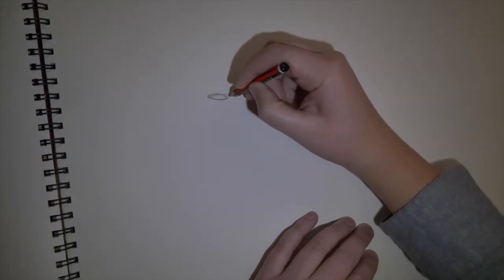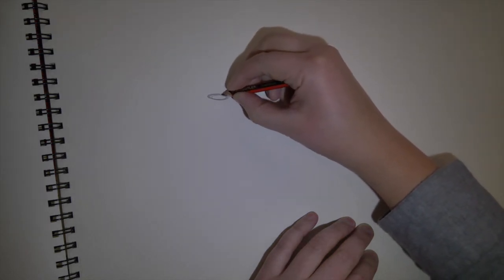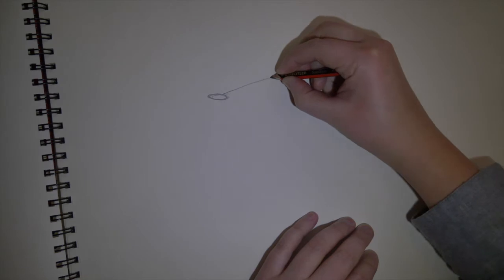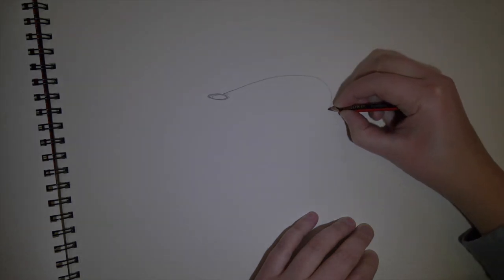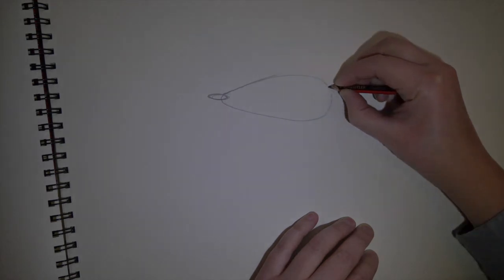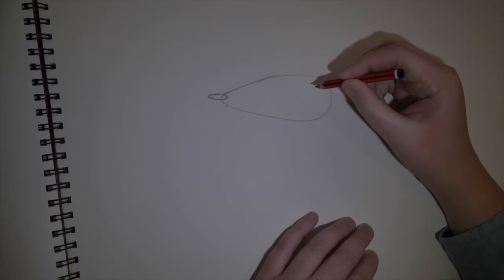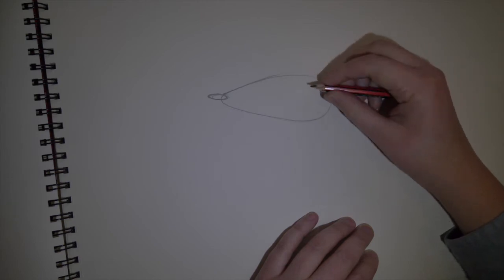which is like an oval shape, and then from the back of this shape we're going to create an egg-like shape. And you want to do this quite lightly because we're not going to want these lines to show later.